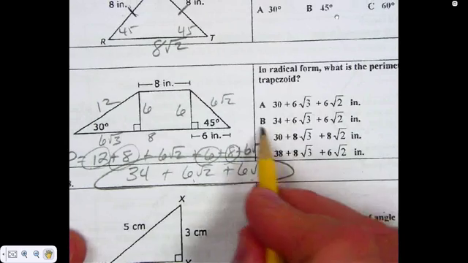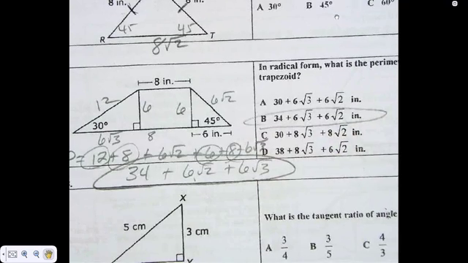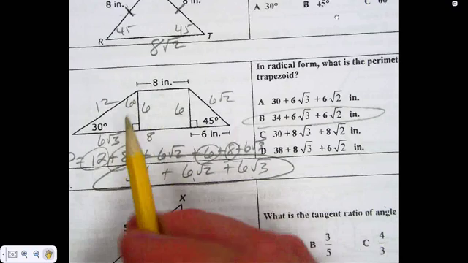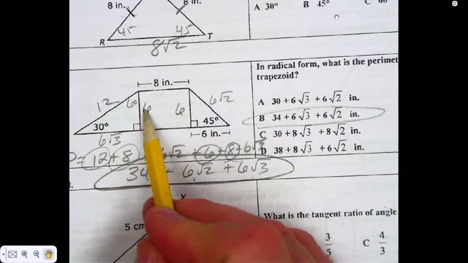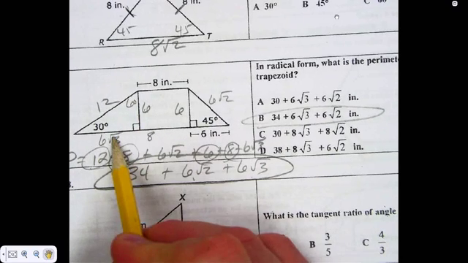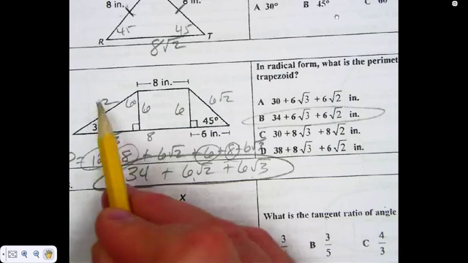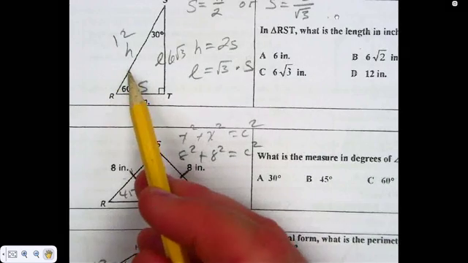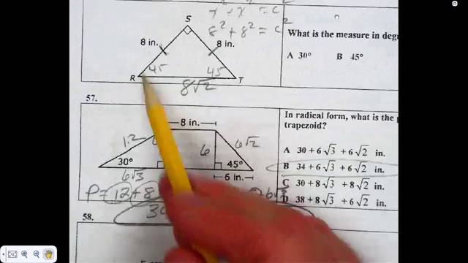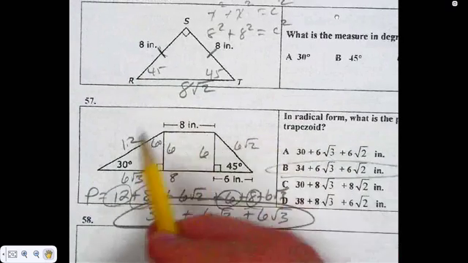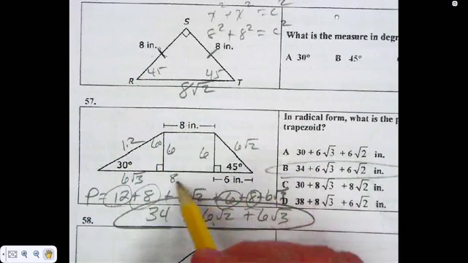Those are not like terms, are they? How'd you get the 6 square roots of 3 and 6 square roots of 2? You can't add them. 30-60-90. I got D. That's S. So that's 6 square roots of 3, right? That's H. And it's actually the exact same triangle as this, isn't it? So that's 12. So I just add them all up together to get the perimeter.